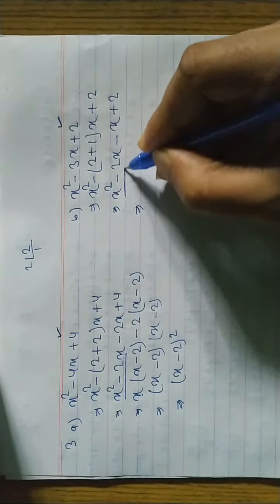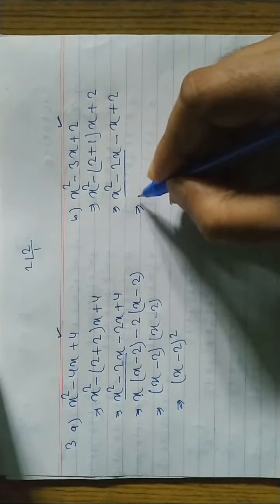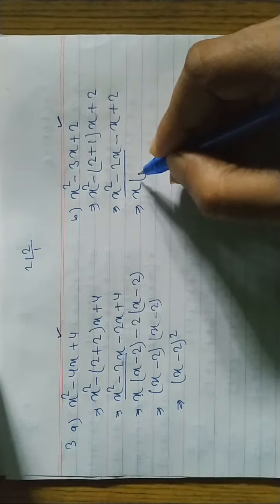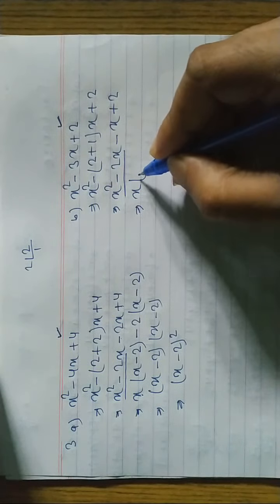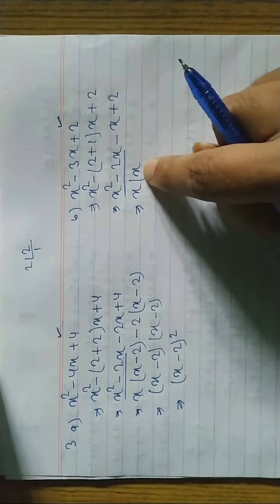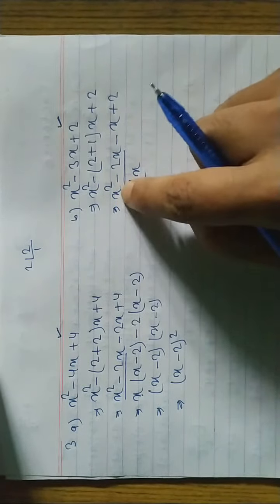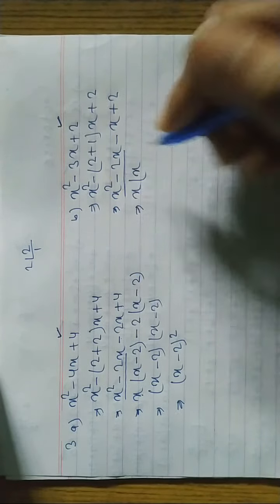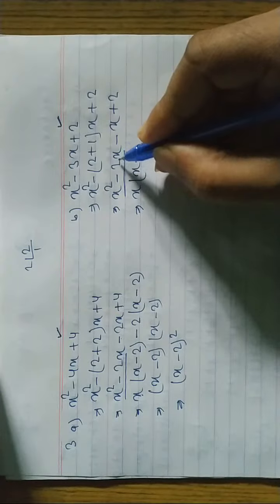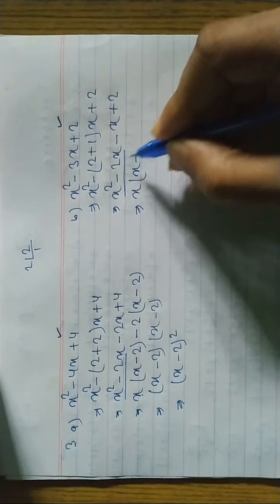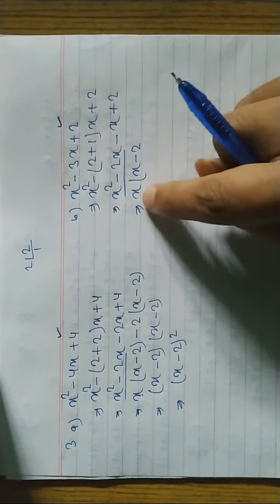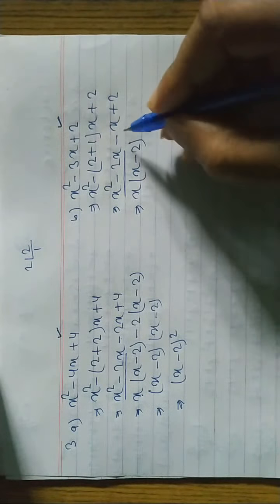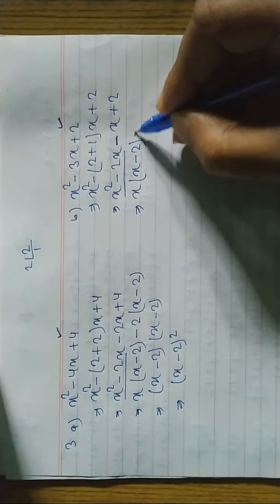Now from these two terms we have to take common, and the common is x. From x square, x is common, so how many x remaining? x, x into x, x square. Here 2x, minus 2x. From 2x, x is common, what is remaining? 2, so 2 we have to write, x already common here, bracket off. Now look here, here is minus, so we have to write minus.